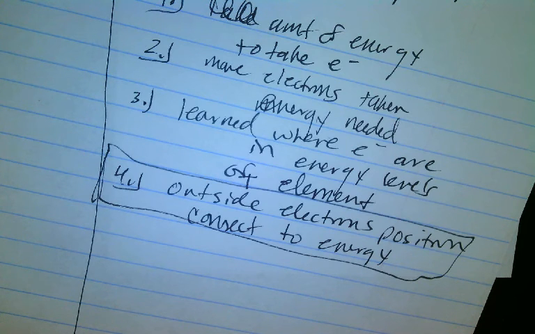Our question that we're answering is at the top of your page. What is some evidence? Those are the numbers from our chart. And then what are some things that we learned, from our notes, from our electron configuration?